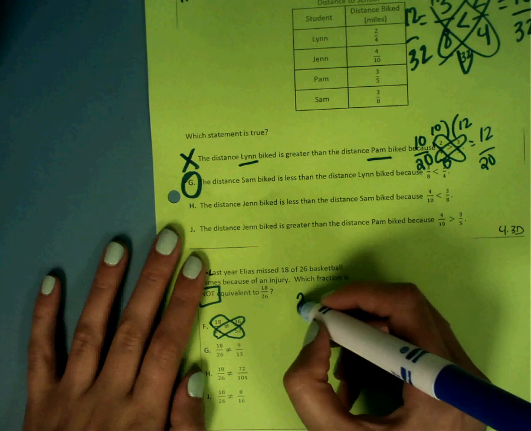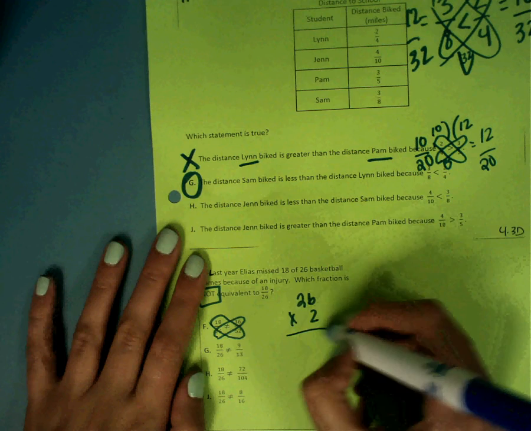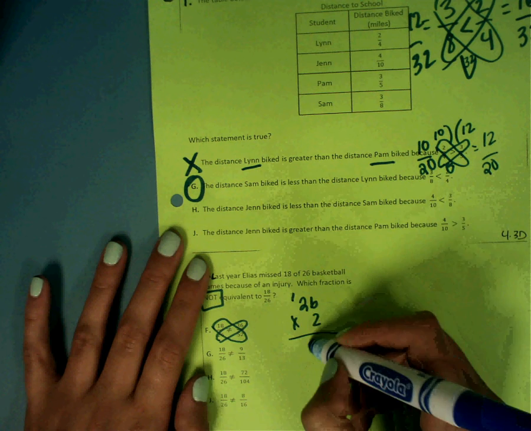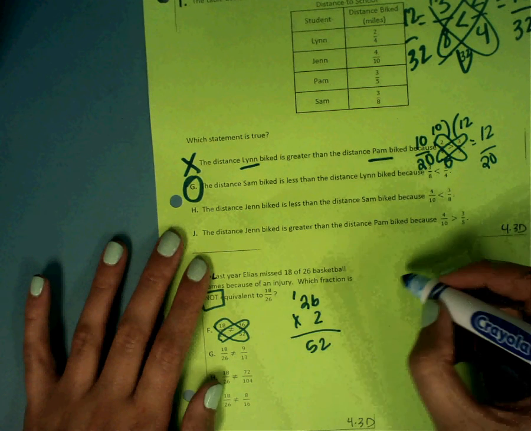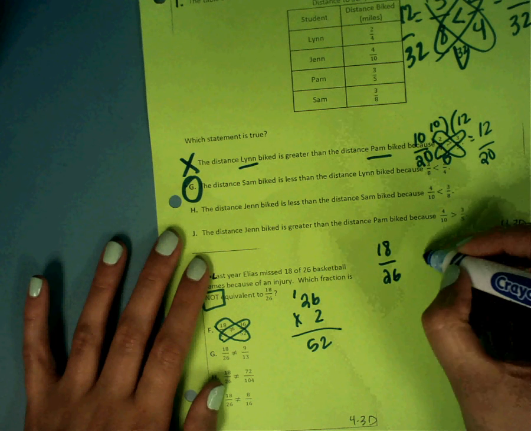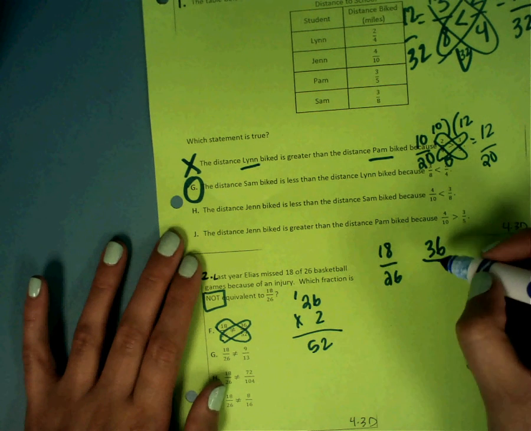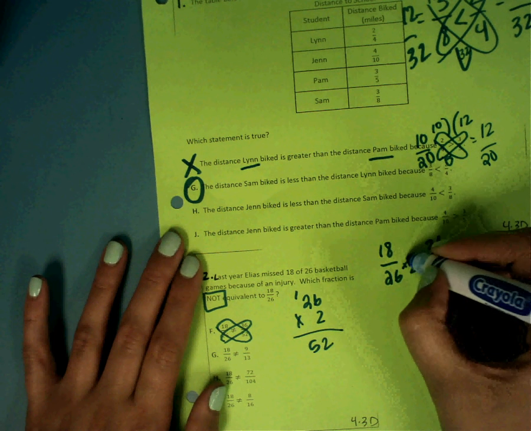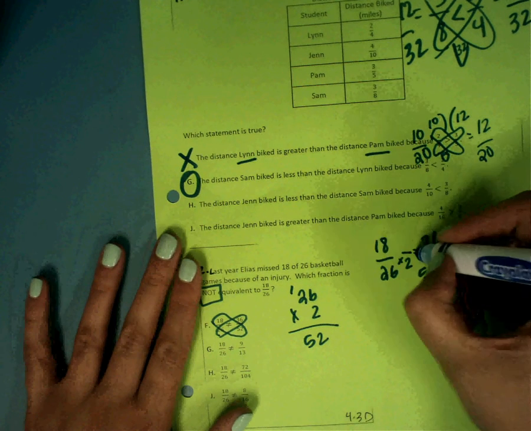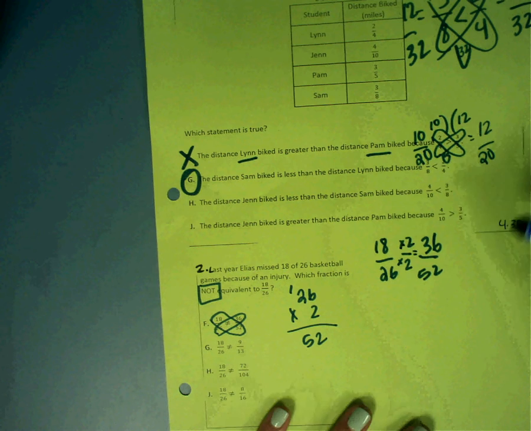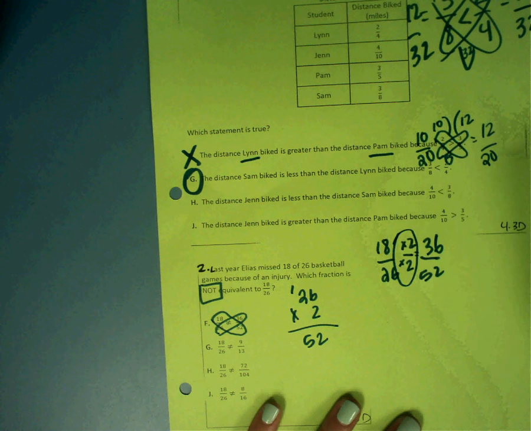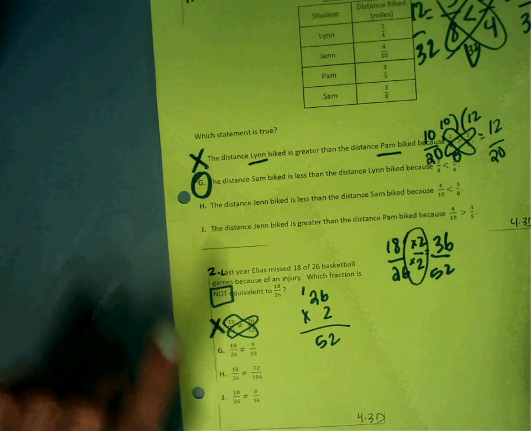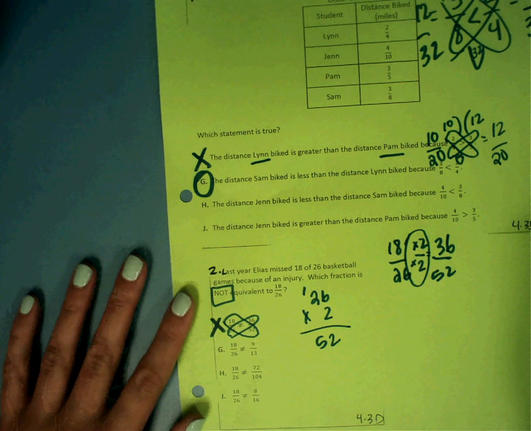26 times something equal 52? Let's see if we can do 26 times 2 and get 52. 6 times 2, 12. 2 times 2 is 4, plus 1 is 5. Okay, so if we do, let's do this over here. 18 over 26, 36 over 52. I can multiply that times 2. Remember, if we multiply times a fraction equal to 1, then those are equivalent, right? Well, what's 18 times 2? 36. Well, I was able to multiply times a fraction equal to 1, so that means that those are equivalent. I want one that's not equivalent.